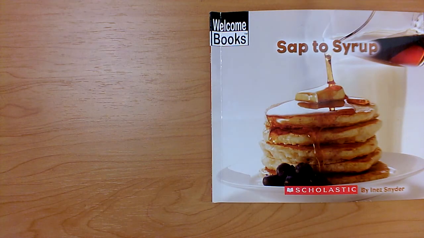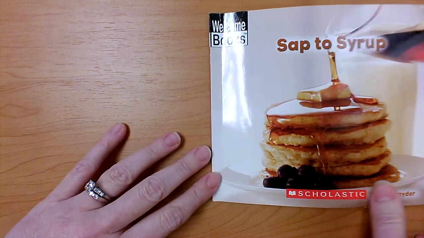Hi students, today we are going to read another nonfiction book. The title of this book is Sap to Syrup. It was written by Inez Snyder. She's our author. She wrote all of the words.